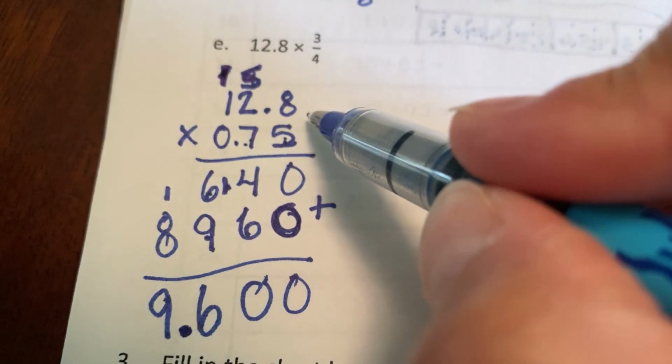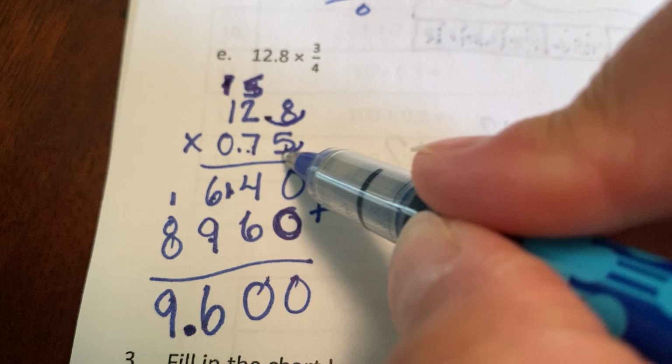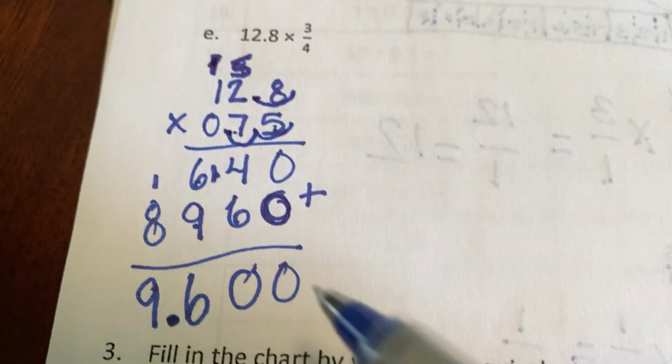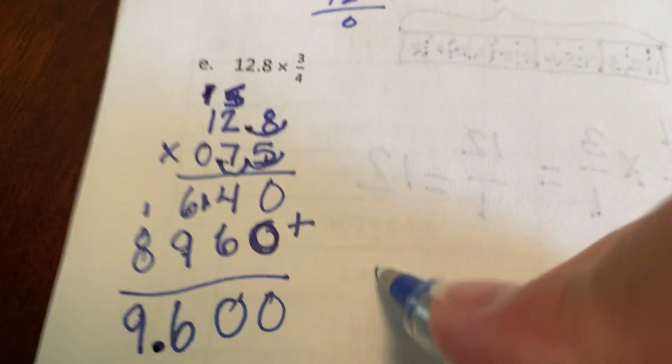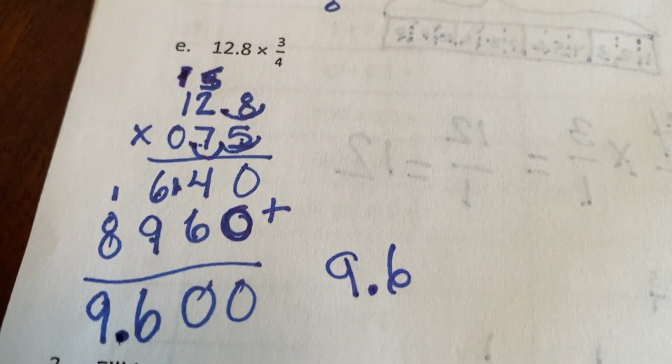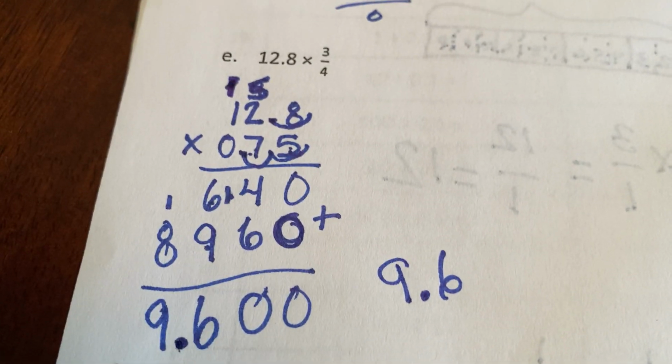Or we can go back into the problem and count decimal places. 1, 2, 3. 1, 2, 3. The answer is 9 and 6/10. We don't need to put those zeros in our answer.